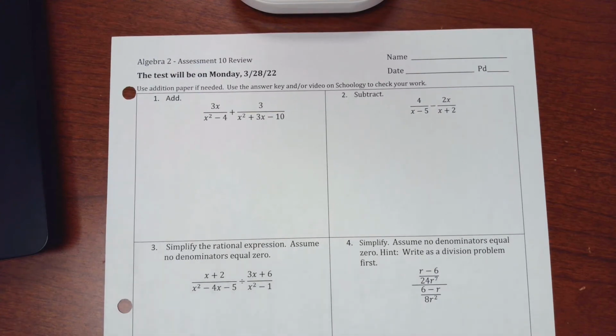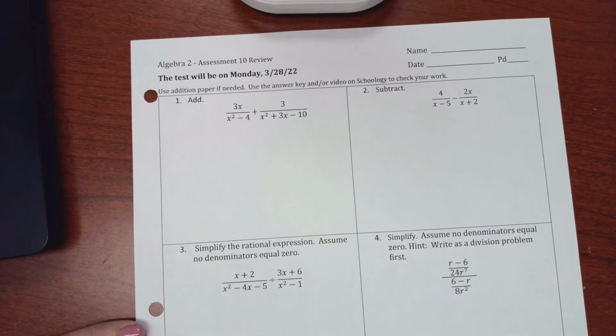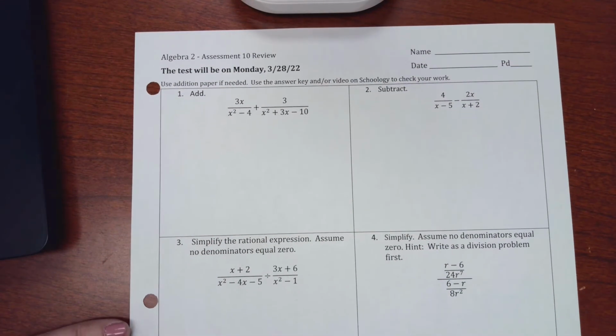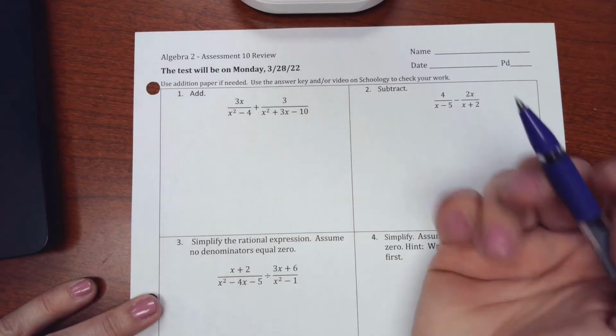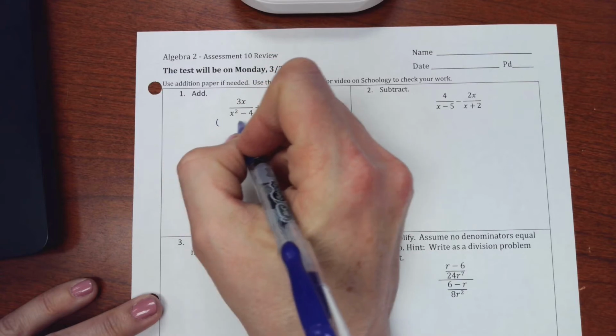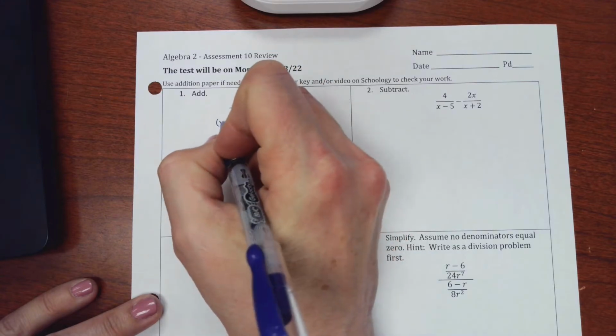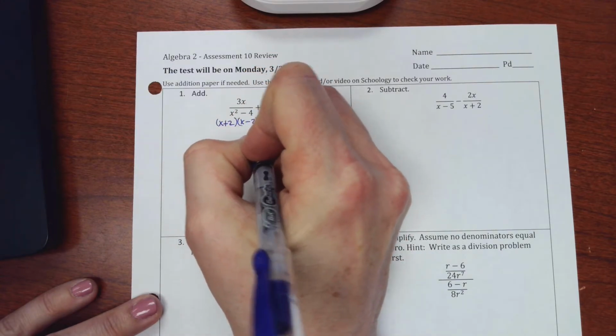Alright, so here we go with our review for assessment number 10. So your first job in basically lots of things in this chapter is, when you see any factoring to be done, you need to do it. So x squared minus 4, that's the difference of perfect squares, so that's x plus 2 and x minus 2.